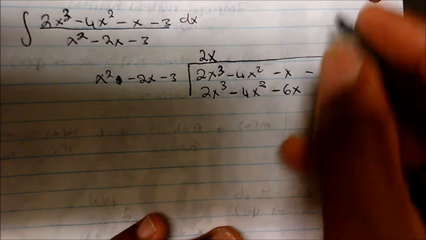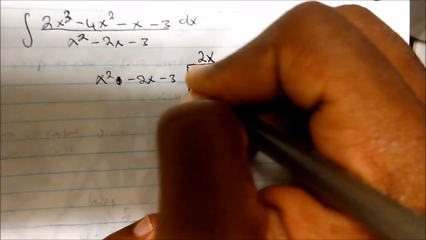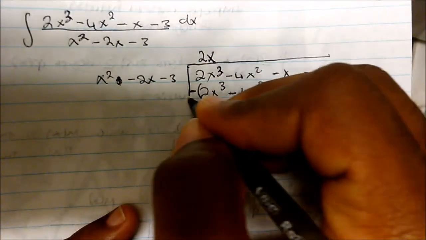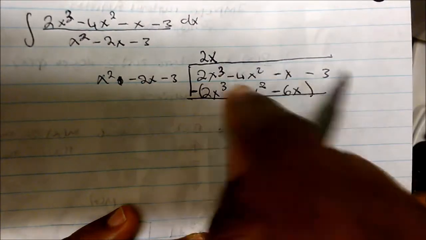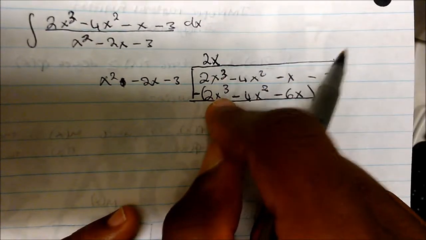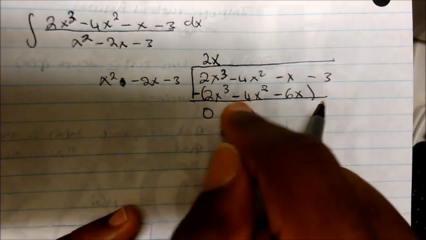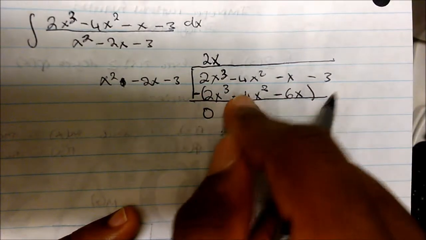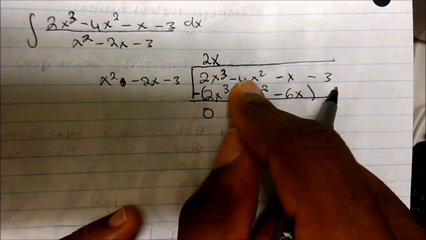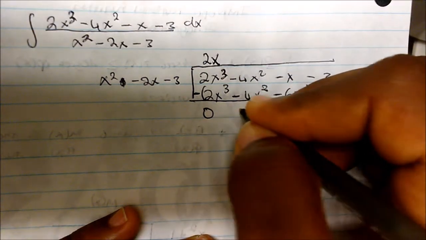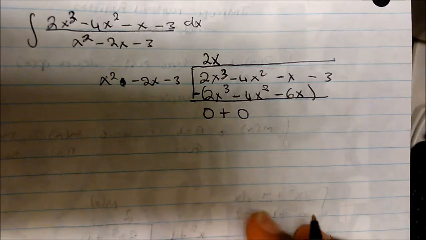Now we have to put everything in parentheses and subtract. Distributing the negative sign, negative 2x cubed plus 2x cubed gives us 0. A negative times a negative is a positive, so positive 4x squared minus 4x squared is also 0. So 0 plus 0.